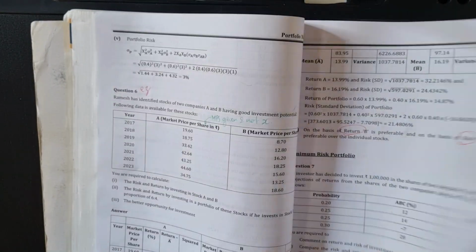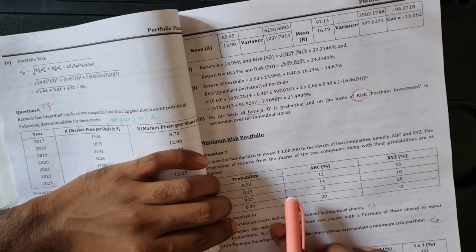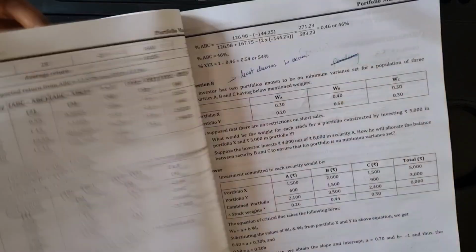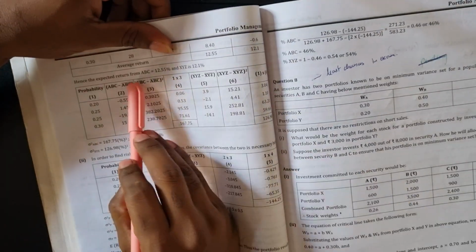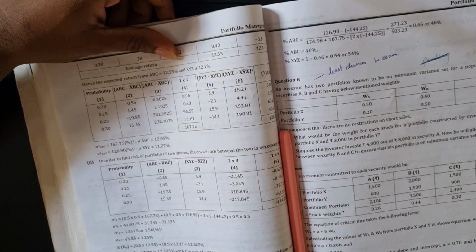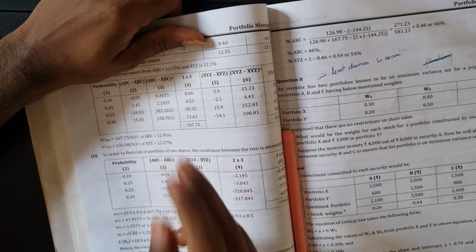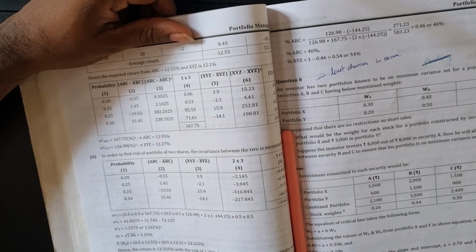Next, what they are asking is the risk and return of the investment. Comment on the risk and return. The expected return of ABC is more, so we'll invest more in it. In terms of risk, XYZ is less, so we will have to invest in XYZ. That's the verdict you need to give.